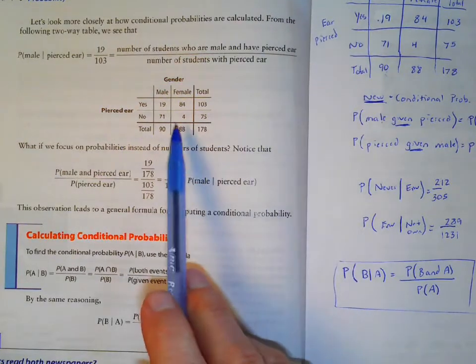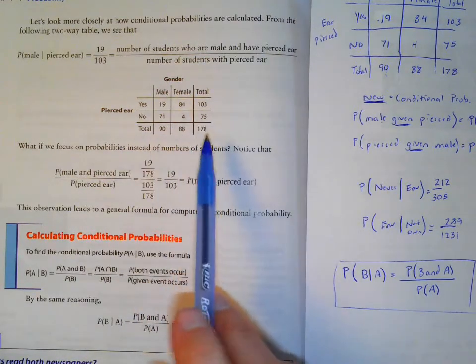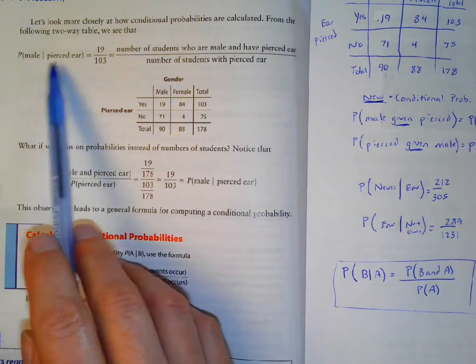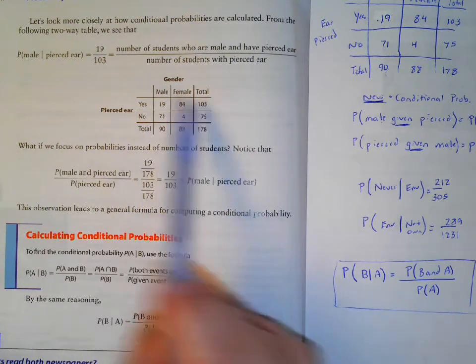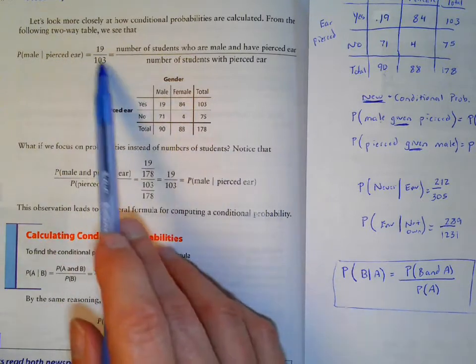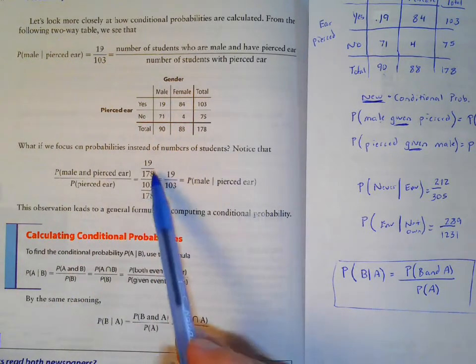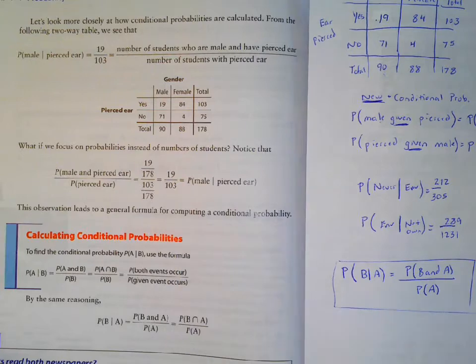Now if it's in a two-way table, think through what we just thought through. So male given pure steer: given the pure steers was yes 103, males were 19 out of the 103. This gives you an idea how it goes, but that's the basic formula.